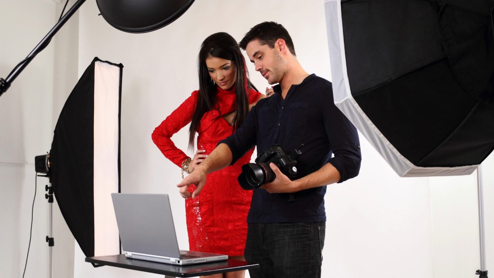By following these simple steps, you can take stunning portraits that will leave a lasting impression. So grab your camera and start experimenting today.